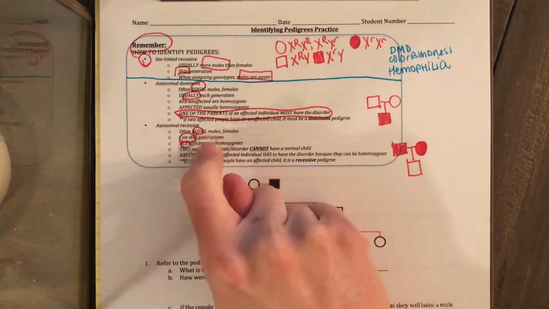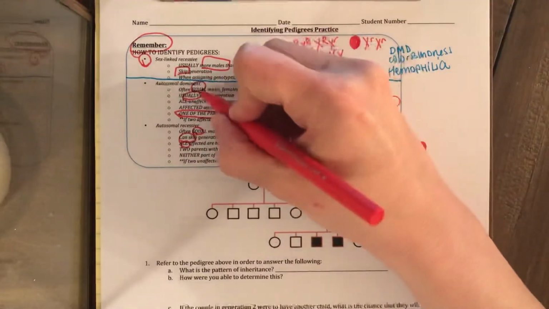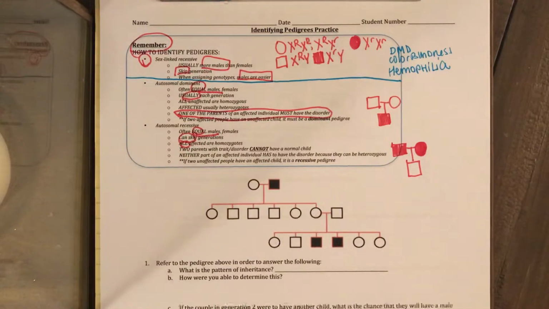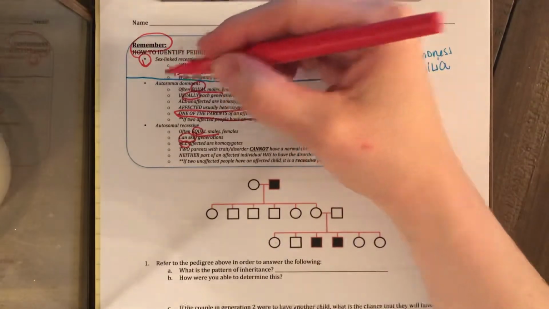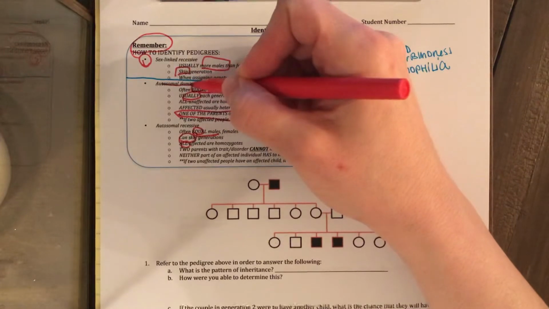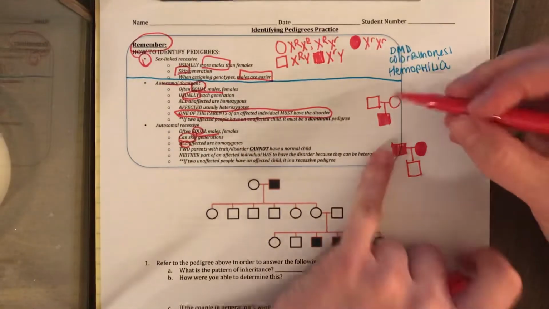So the next 2 are both autosomal. And in both of these cases, there's usually an equal number of males and females that are affected in the pedigree. The difference, however, is that in an autosomal dominant pedigree, anyone who has the condition usually also has a parent who has it.